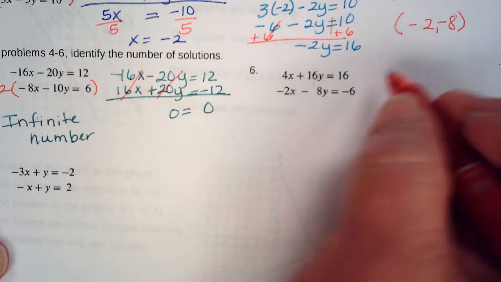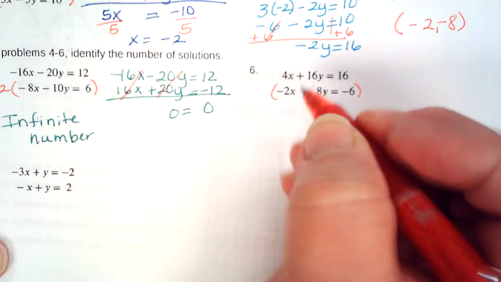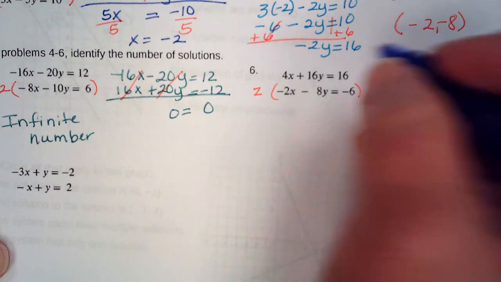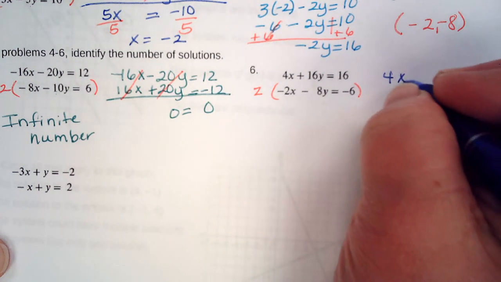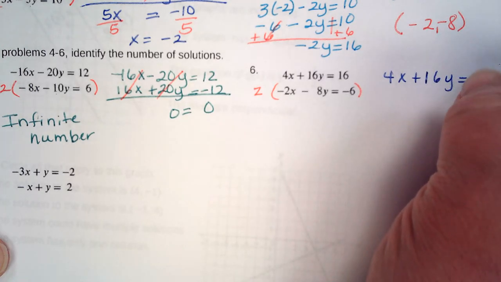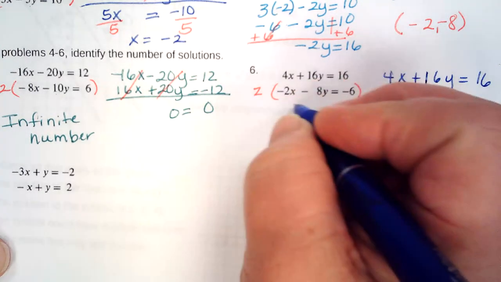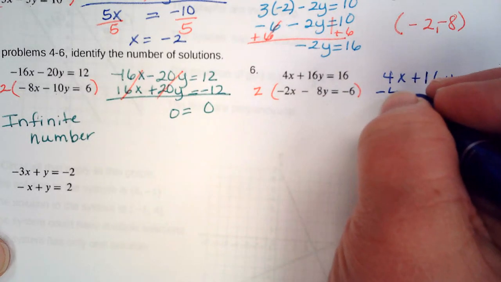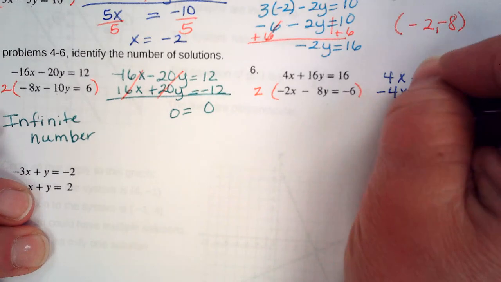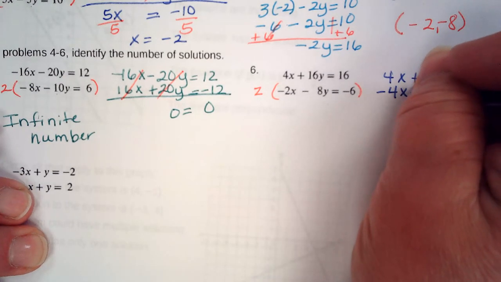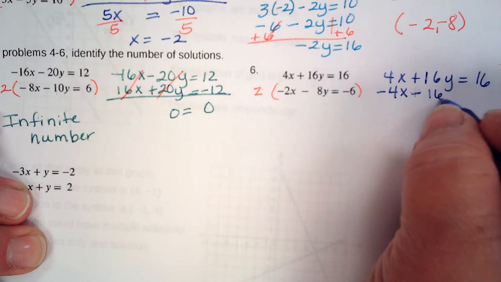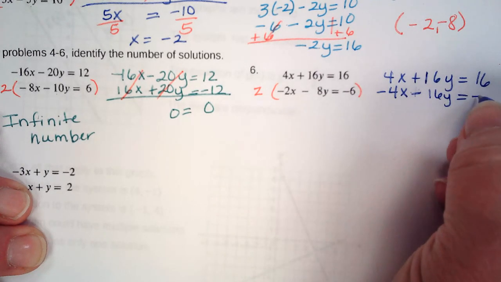Well, let's multiply the second equation by 2. Now I have 4x plus 16y is equal to 16. 2 times -2x is -4x plus, or minus actually, 2 times -8y is -16y is equal to -12.